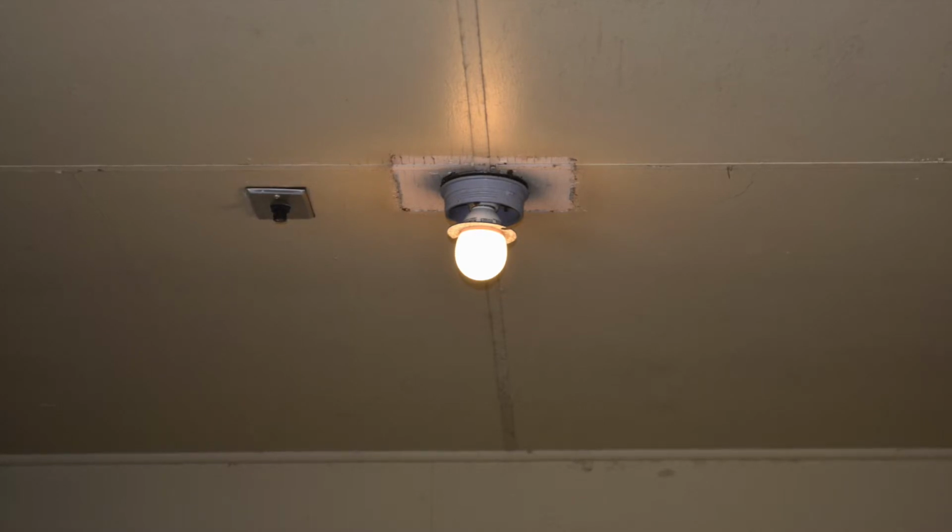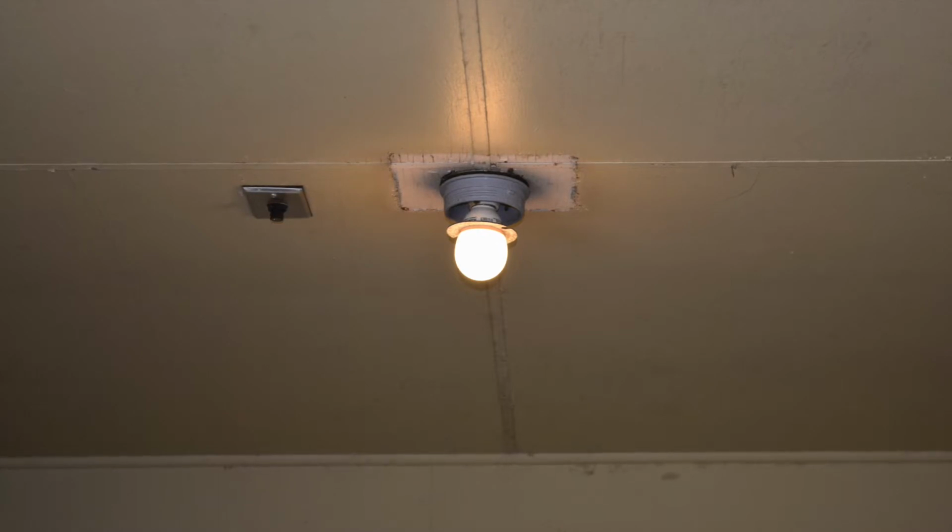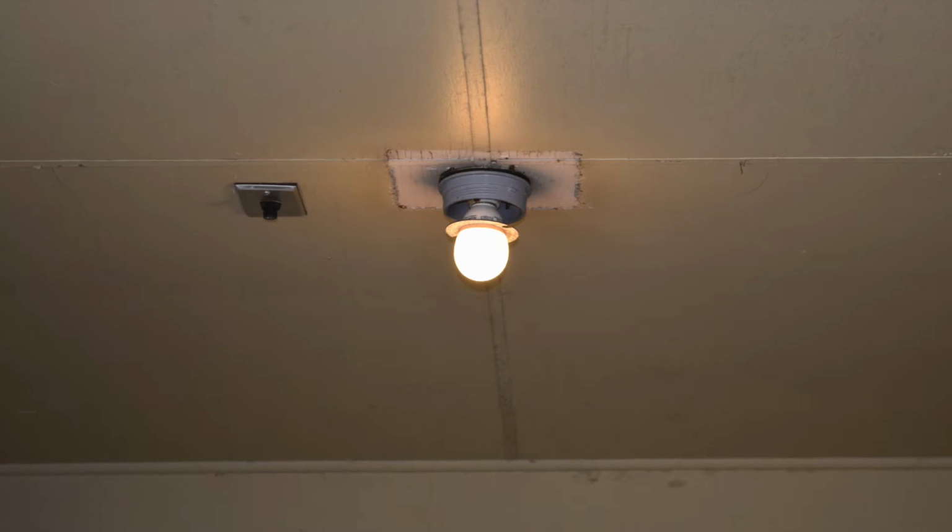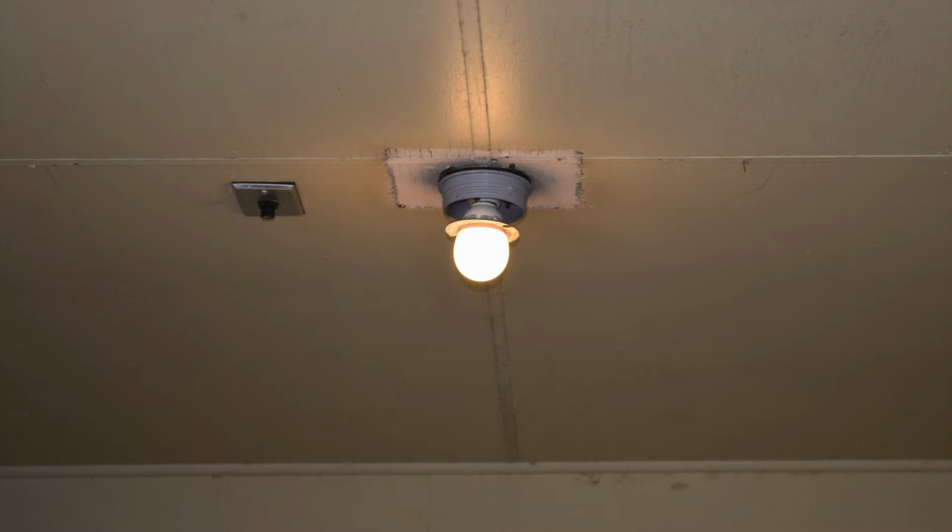So there's only one at this location, and the estimated wattage is about 75 watts. The estimated color temperature is about 2700 Kelvin. And this one does need attention because, as we can see, it's not really shielded. And it can create glare, and it also really needs a timer.